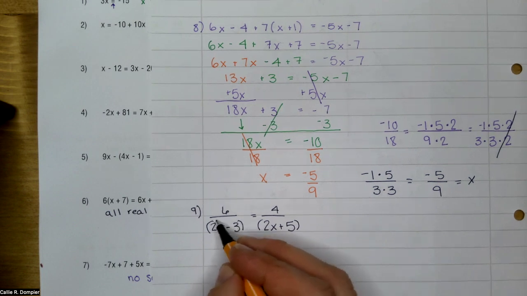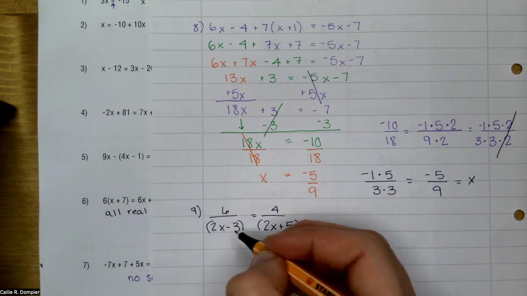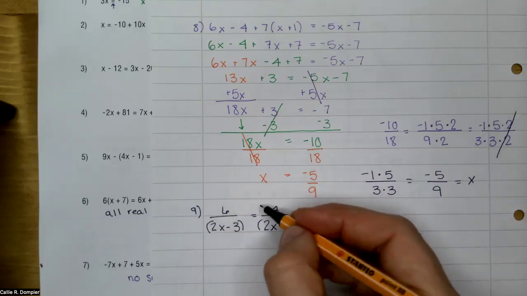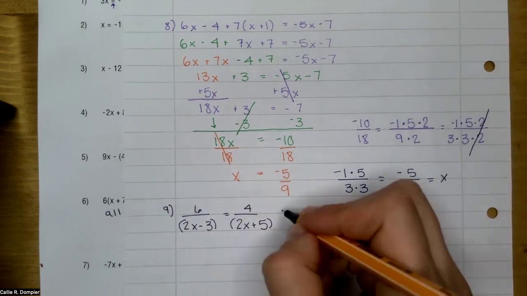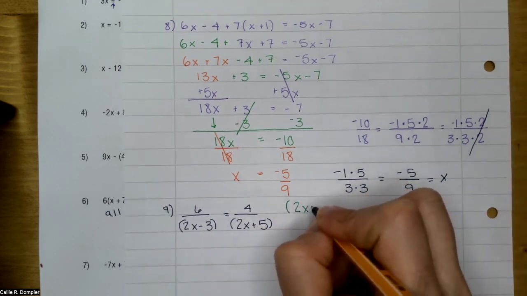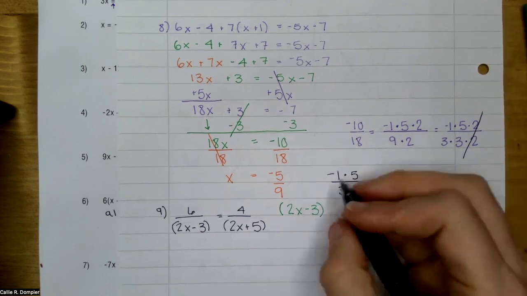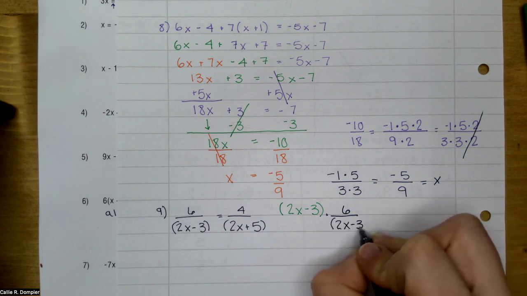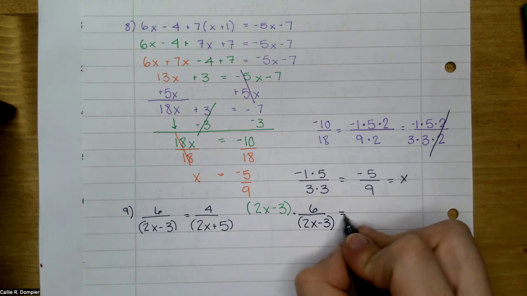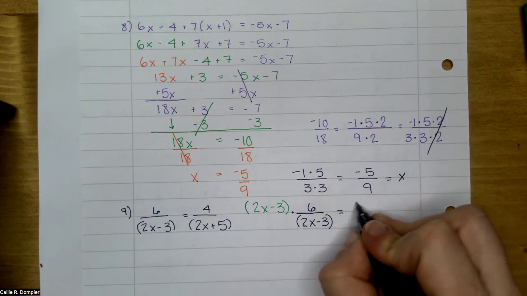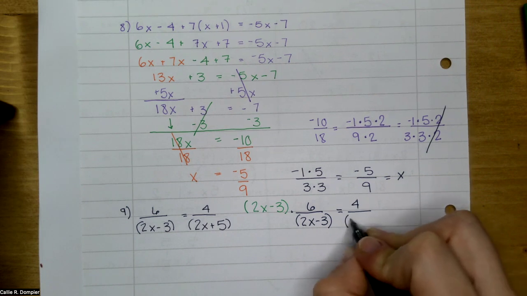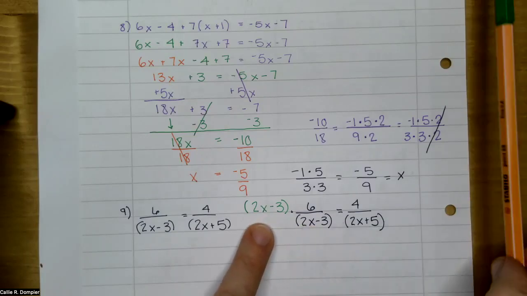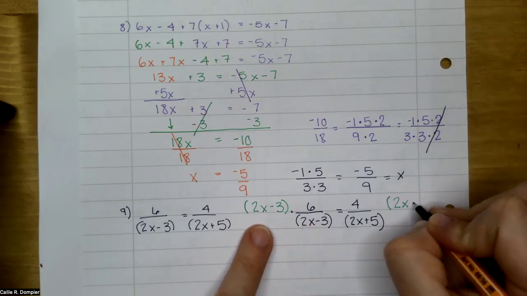Okay, I want to get rid of the 2x minus 3 in the denominator. If you want to get rid of a denominator, what you want to do is multiply the whole equation by that denominator. All right, so I'm going to take 2x minus 3, and I'm going to multiply it by 6 divided by 2x minus 3. Good. Equals anything I do to this side, I have to do to this side. So there's that 4, 2x plus 5. I multiplied this by this, so I have to do it to the other side of the equal sign, 2x minus 3.